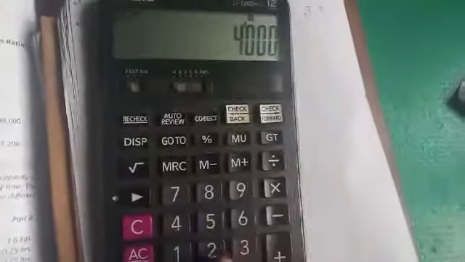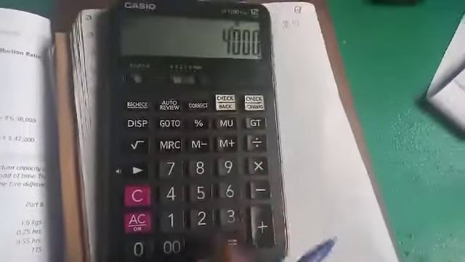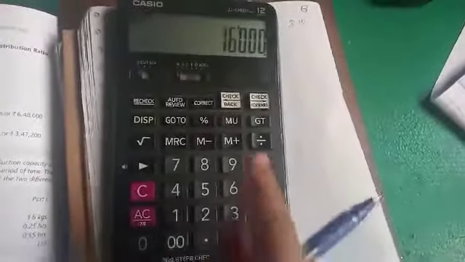Now 4000 divided by 0.6 will be 6666. We cannot make half a spare part, so we'll take 6666. And for B, 4000 hours divided by 0.25 hours per part, it can produce 16,000 units.